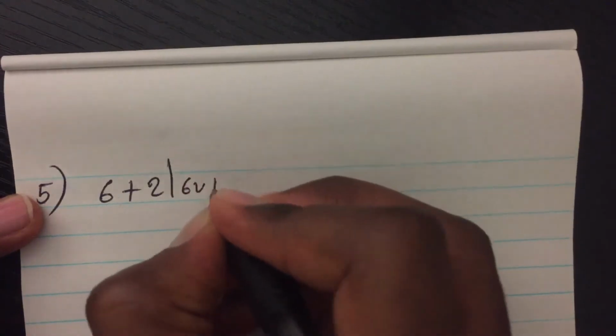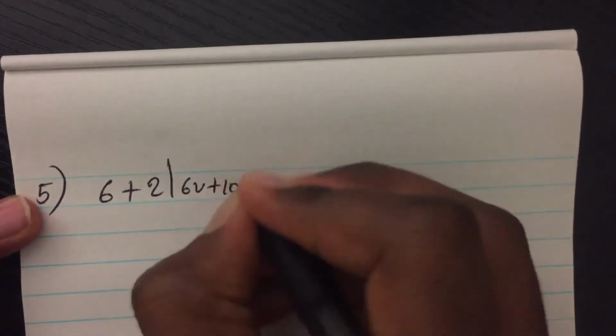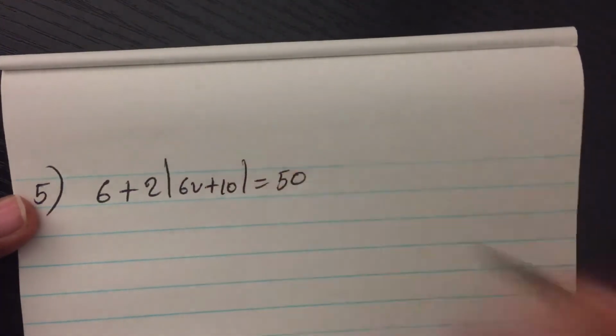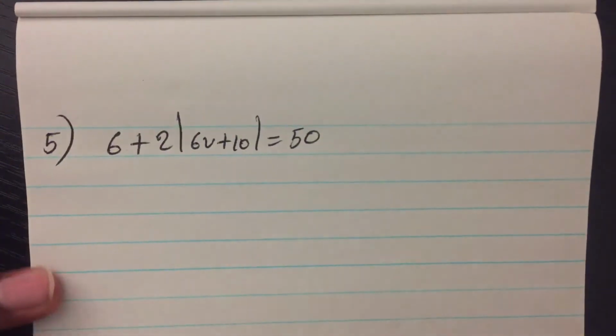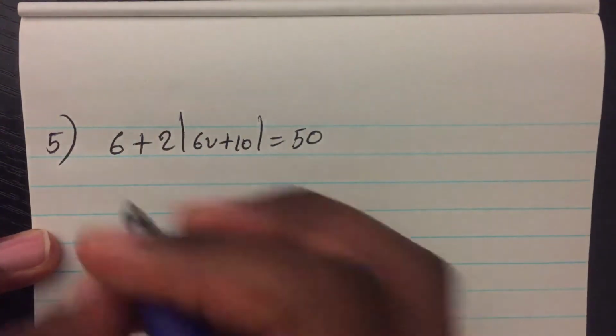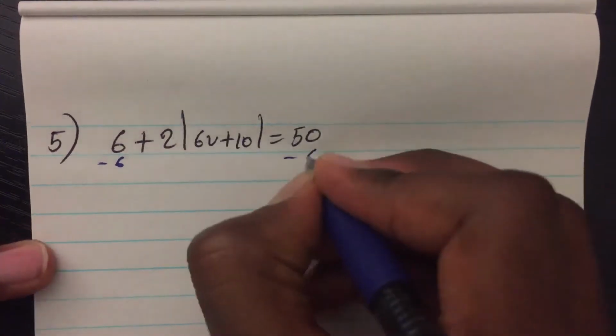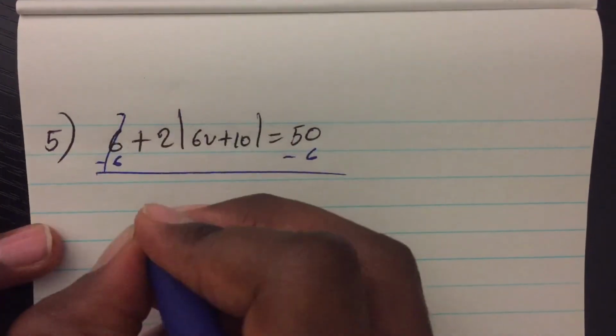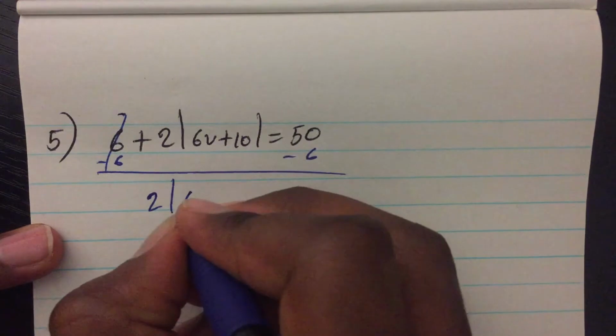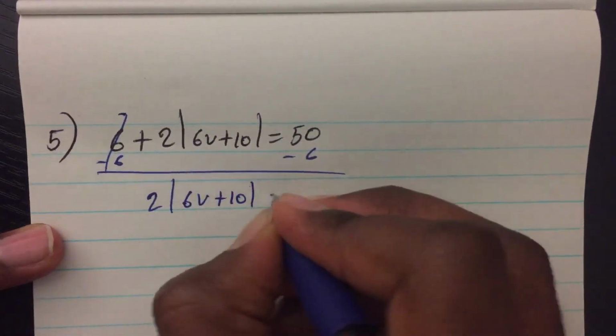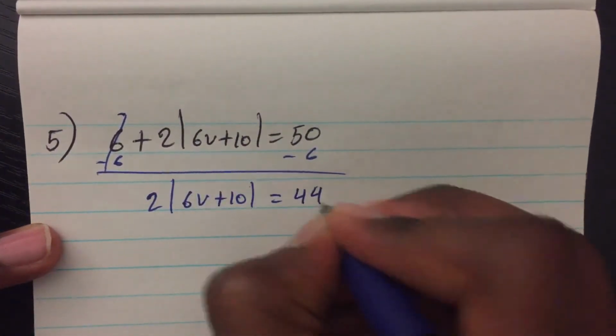And example number 5. Let's look at 6 plus 2 times the absolute value of 6v plus 10 equals 50. Now, let's isolate this first. Subtract 6 from both sides. Absolute value of 6v plus 10 equals 44.